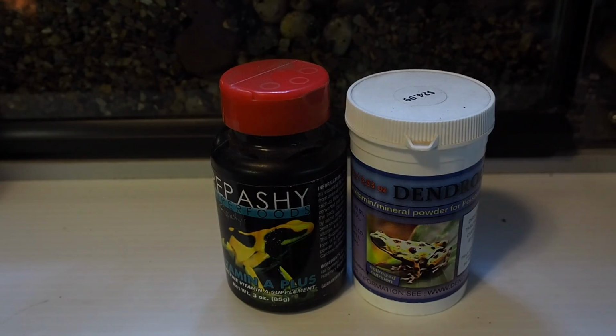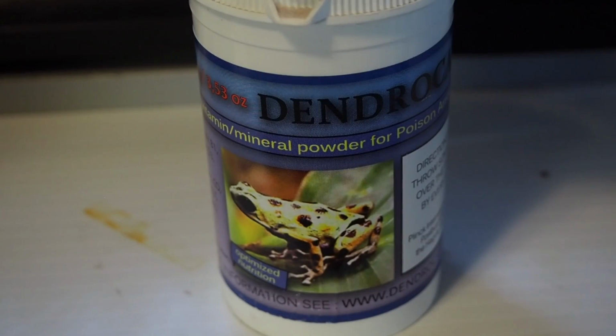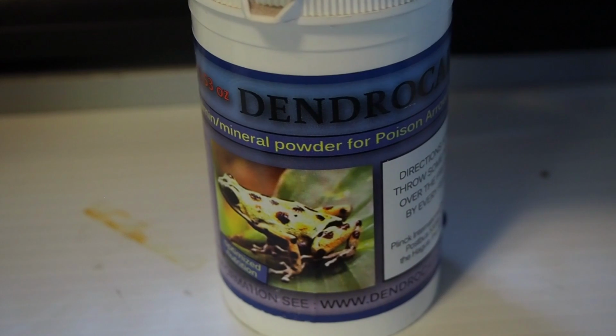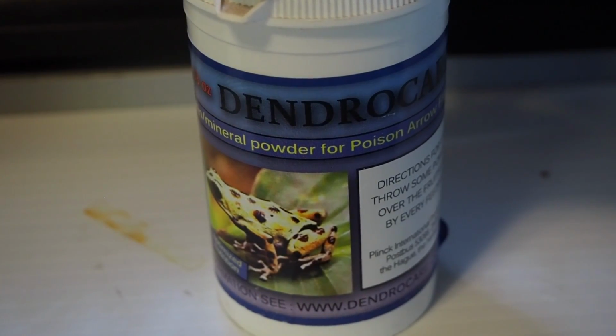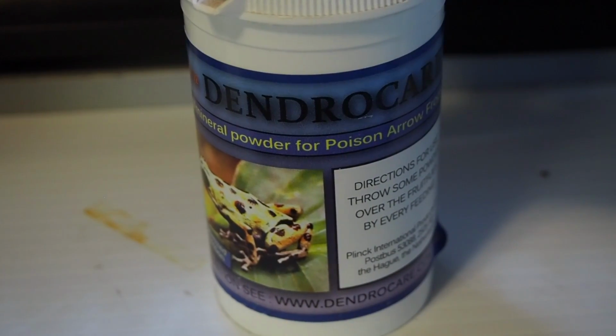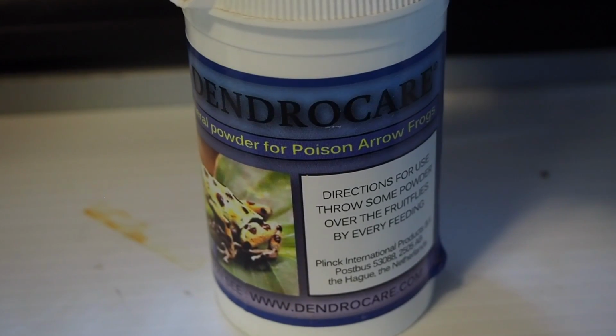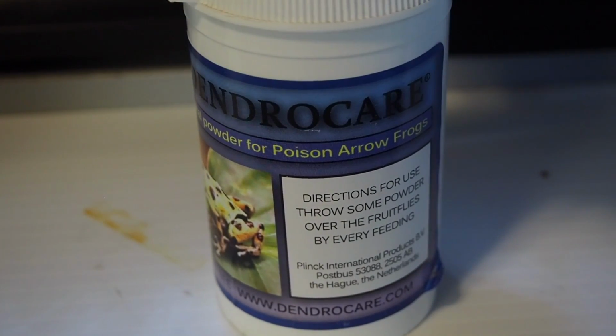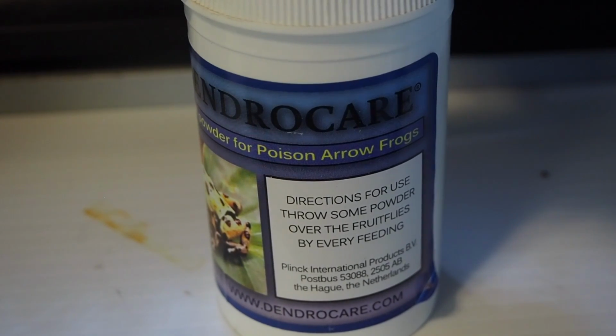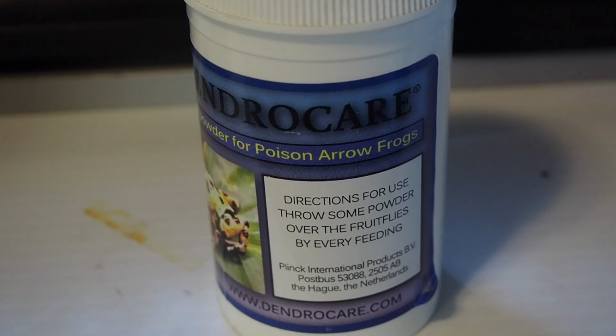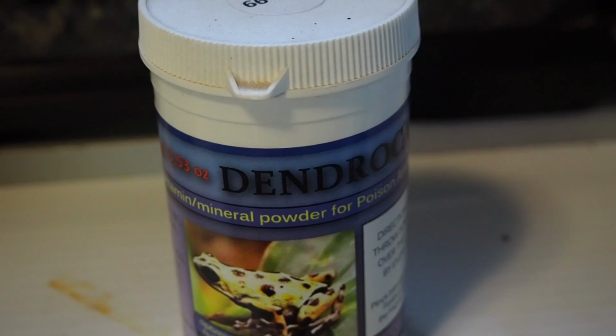Now, as you can see laid out here, I have 2 supplements that I use for these guys. I have the Dendrocare, which is kind of an all-around mineral and vitamin powder. It does have some vitamin A in there. In my experience, it's not quite enough to stimulate breeding and proper egg production. Maybe I'm dusting it wrong, but from my experience, that's true. I had that with a couple of my older dart frogs.